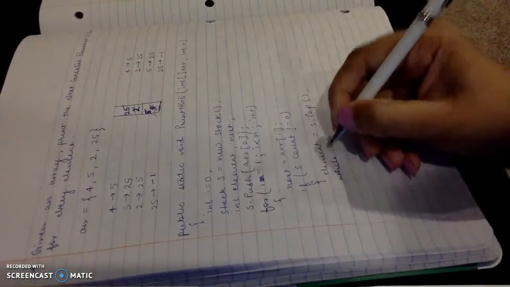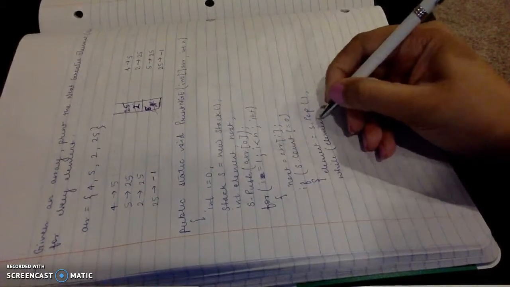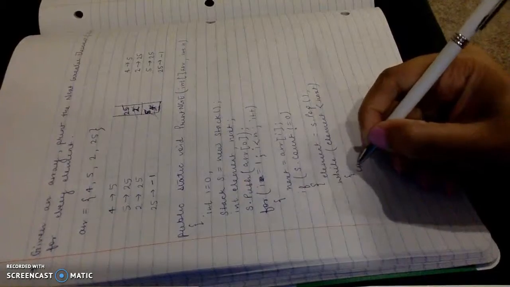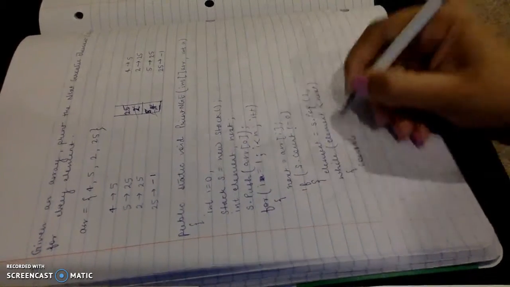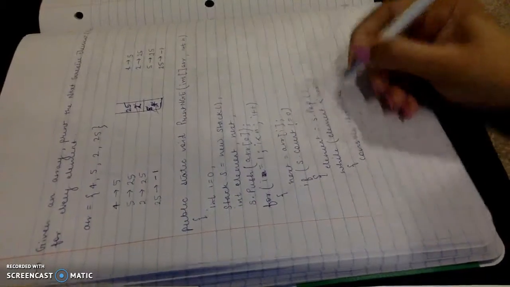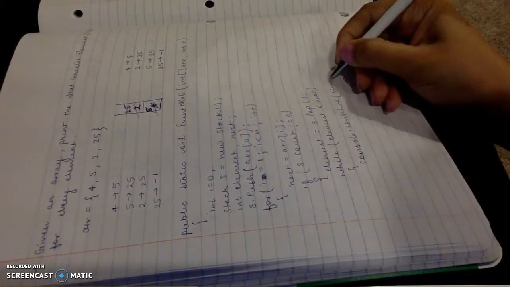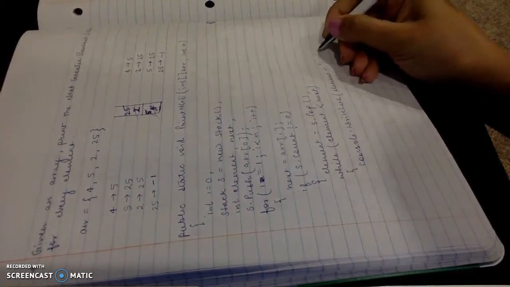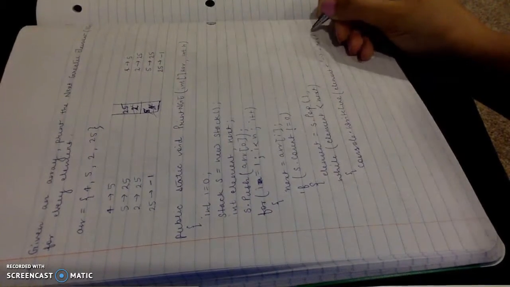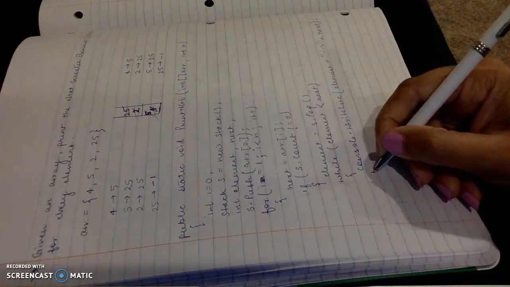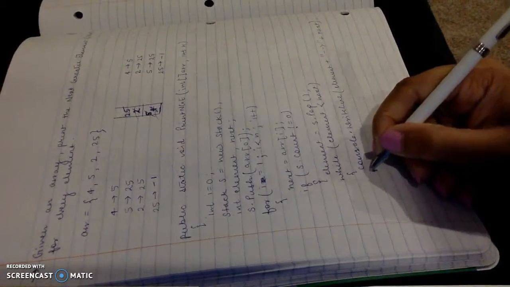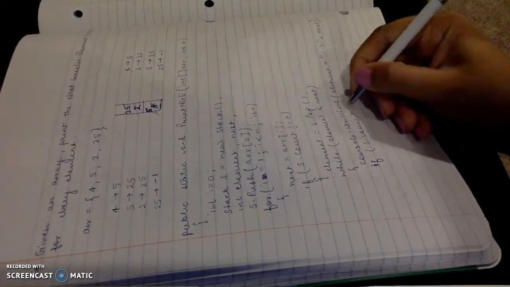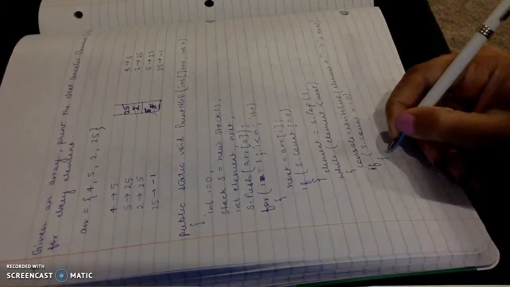Now while element is less than next, if element is less, then we'll print element plus next. Now we'll check if s.count is 0, then we'll break from the loop.